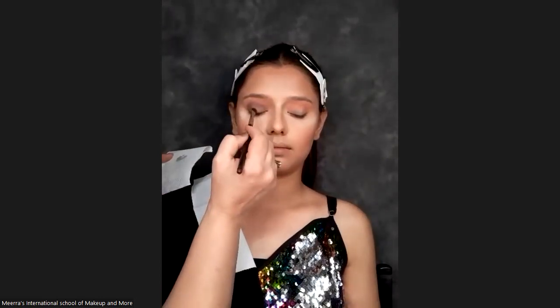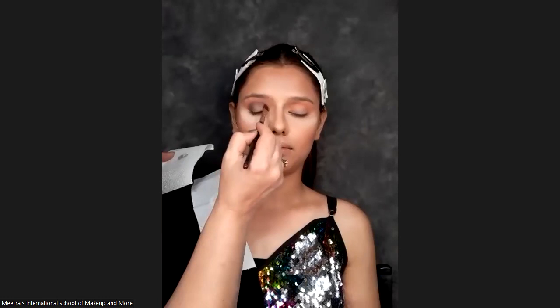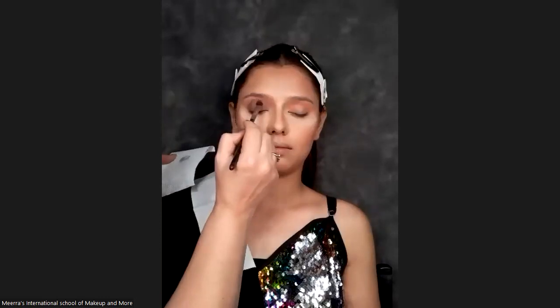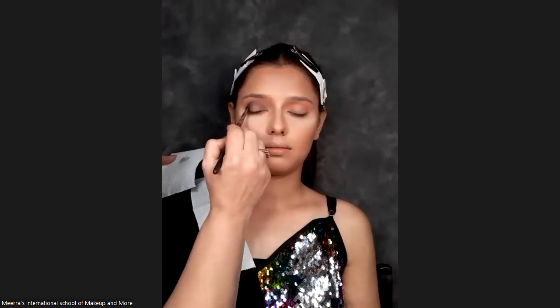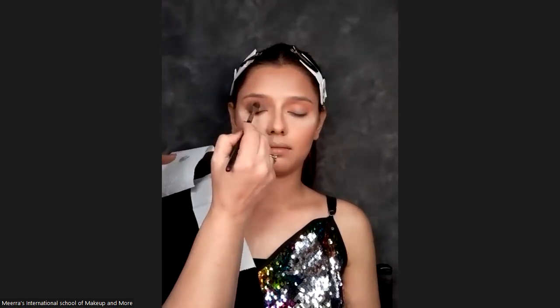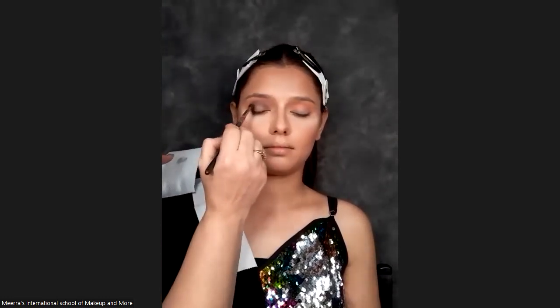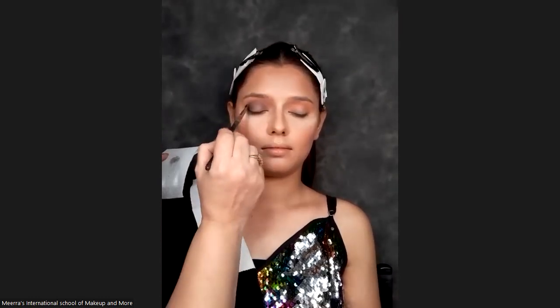I hold my brushes quite far because I don't want to put too much. And you apply gently if you're holding a bit far. So Winner is the shade of Huda which I'm applying.